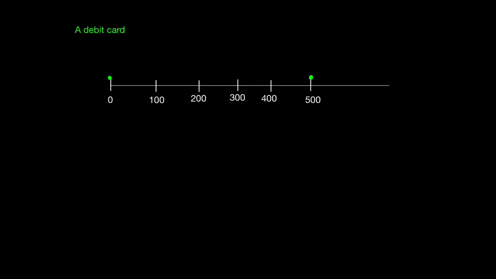So now you can buy that item that was $25, or you can buy anything that's within this range. So as soon as you get that debit card, you can see that your domain got extended from 0 now all the way to 500. So you can buy anything within this range.